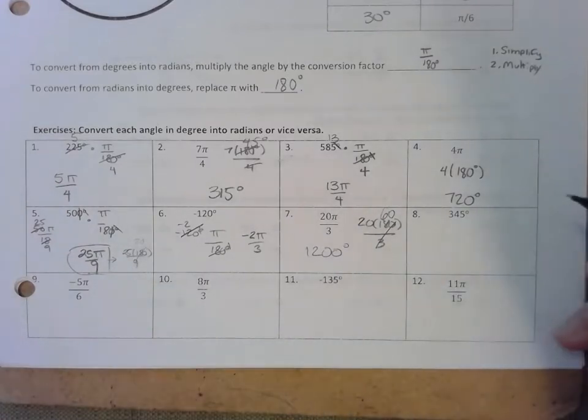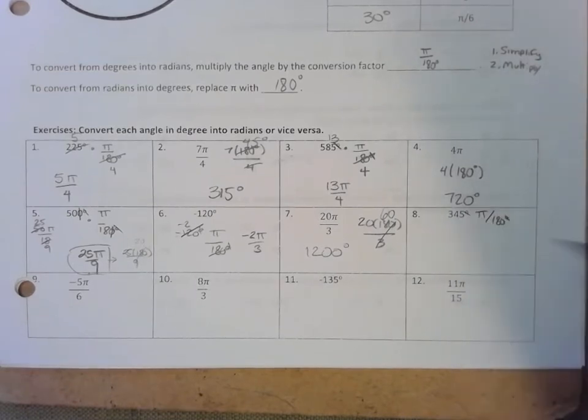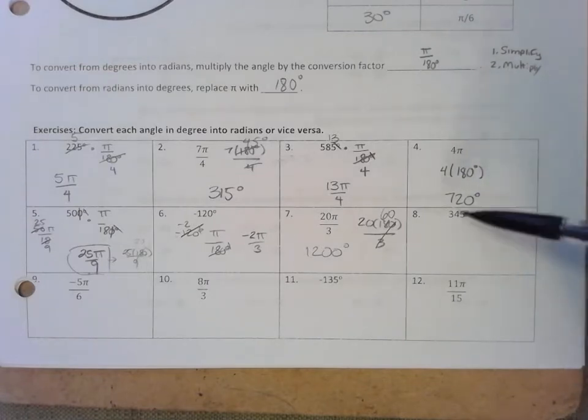Degrees to radians. We want the degrees to cancel. Let's put 180 degrees in the denominator, cancel them out. Let's find a number that divides each of these. I don't know if this is divisible by 5; they're both divisible by 5, maybe more. Add the digits: 3 and 4 make 7, 7 and 5 make 12. Okay, so 12 is divisible by 3, but not divisible by 9. So I know that this number is divisible by 3. This number is also divisible by 3, so what's my conclusion?